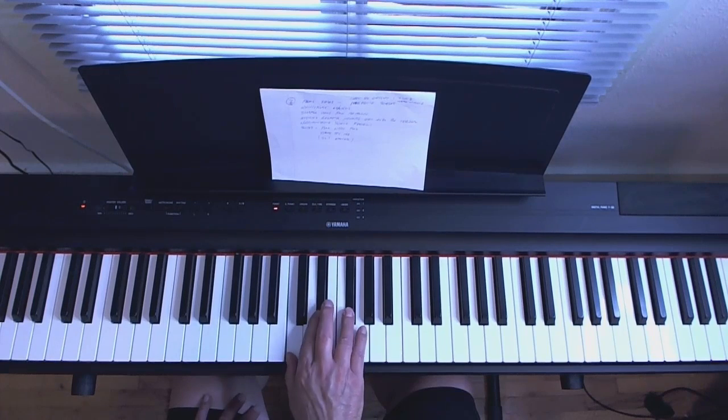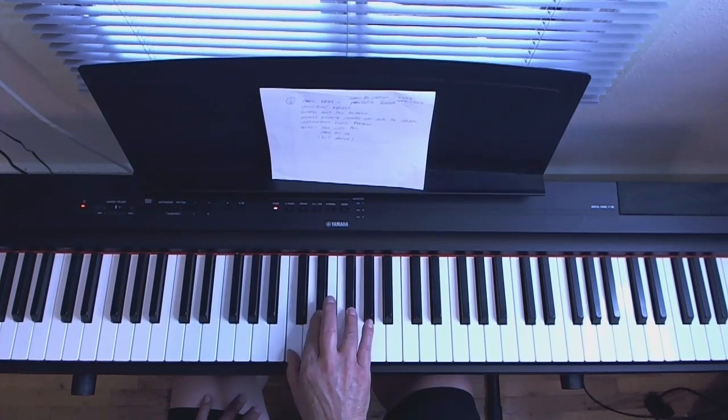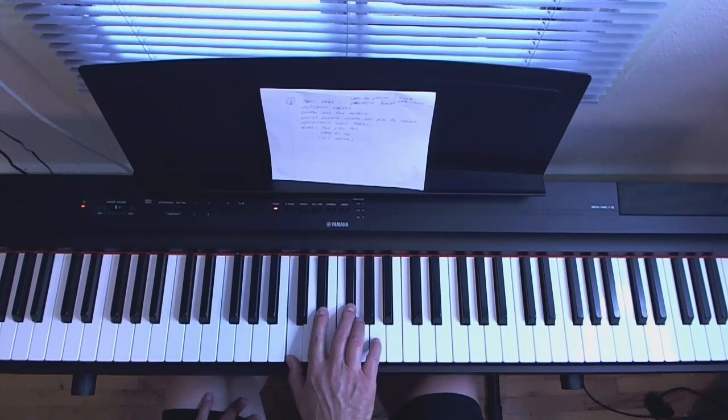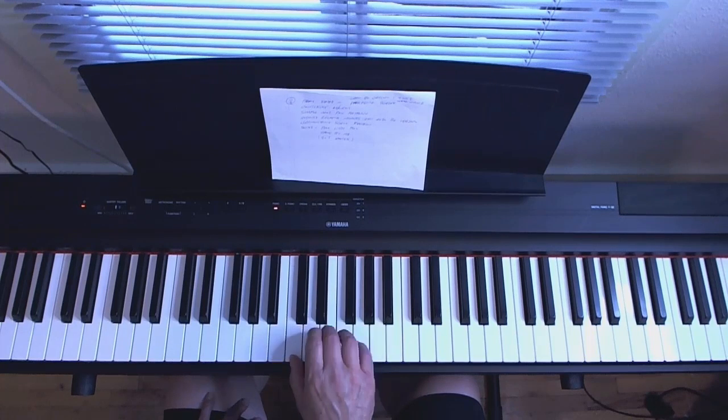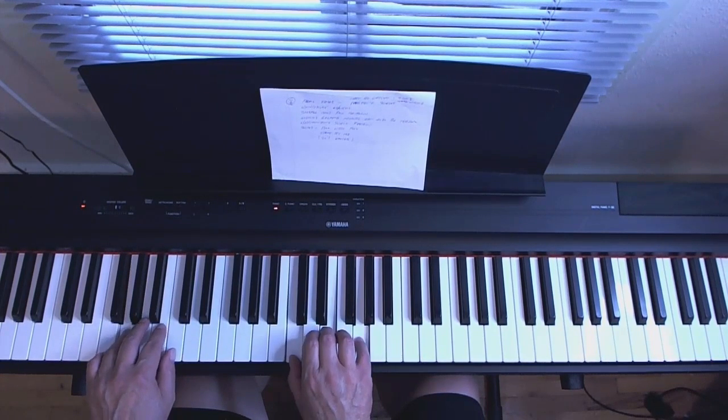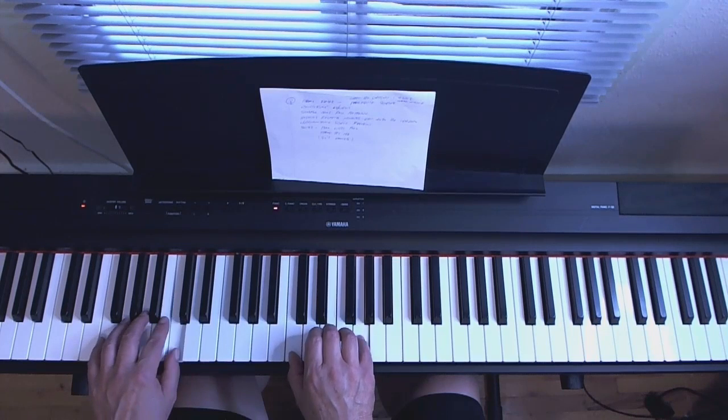It's actually called a half diminished, okay? And it sounds kind of odd in that context, but a diminished chord can actually be pretty.